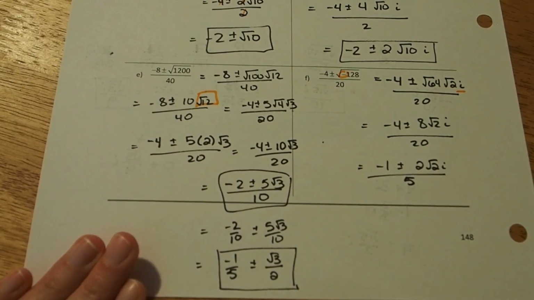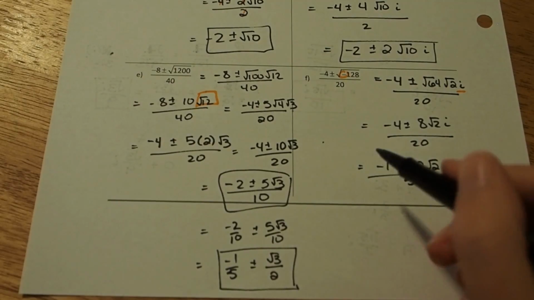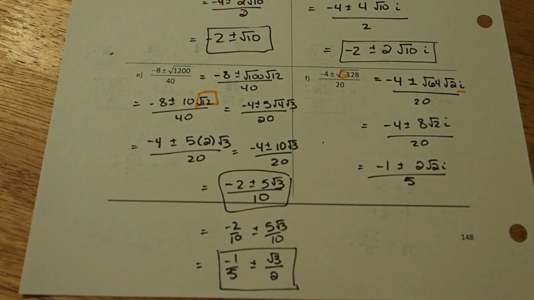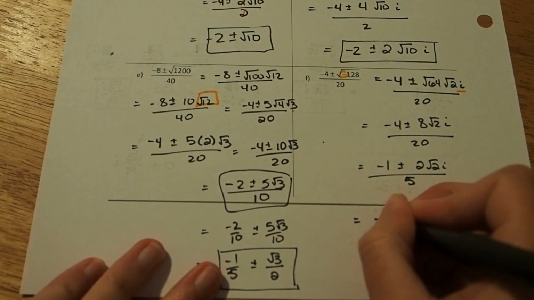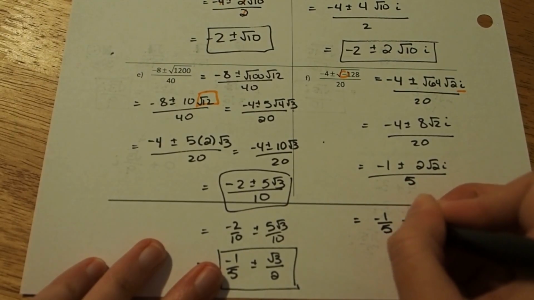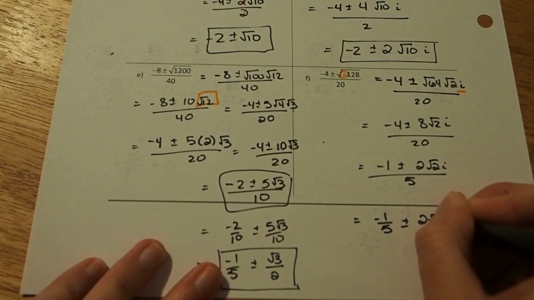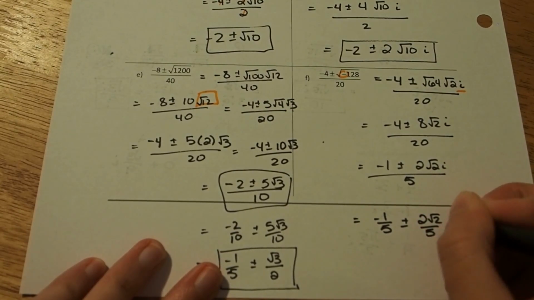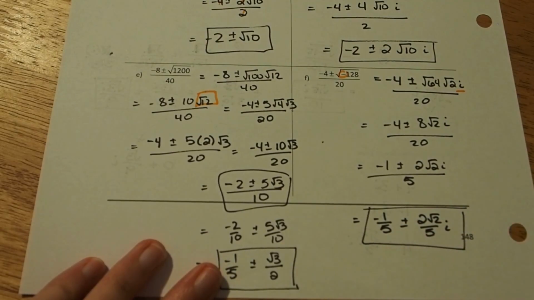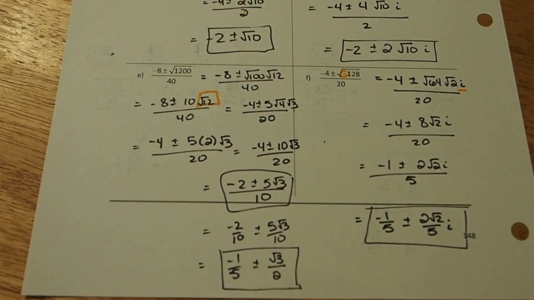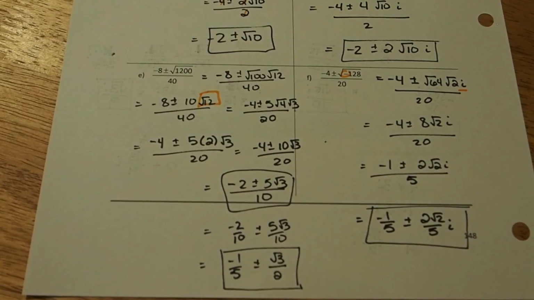And then because this one is complex, even though the individual fractions won't reduce, it's not in true complex form as one fraction, I must separate it. So negative 1/5 plus or minus 2 square root of 2i over 5, but slide your i off the edge to make it in true complex form. That's the end of section B.